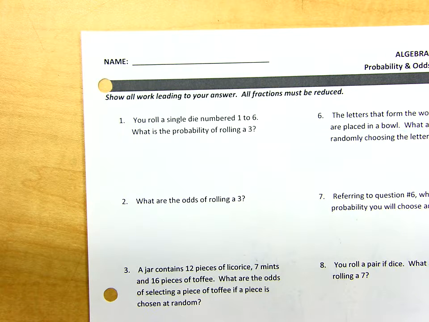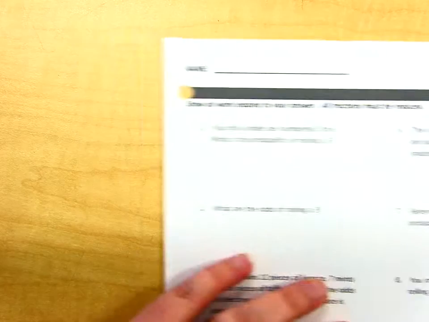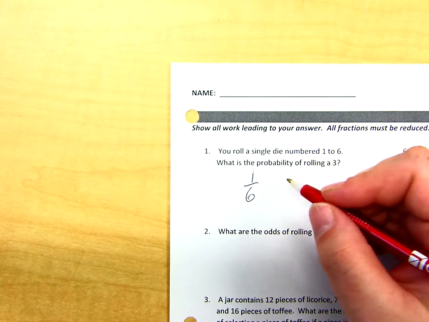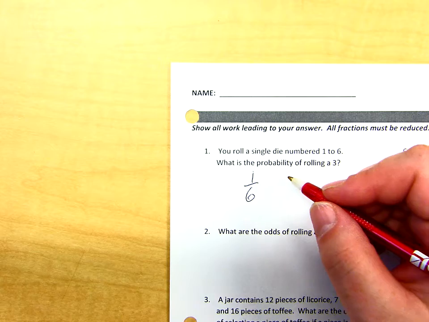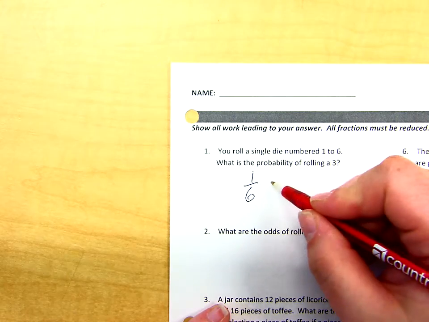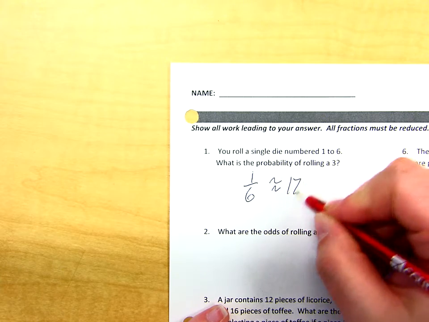Well, guys, what is the probability of me rolling a 3? 1 over 6. 1 out of 6. Right, there are 6 sides. So I have 6 equal opportunities to land on any one of them. So the probability of rolling a 3 would be 1 out of 6. If you change that to a percent, what'd you get? Yes, if we're going to round that to the nearest whole, that's going to be 17%.